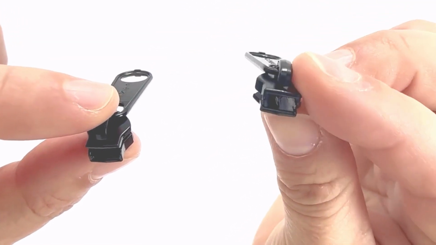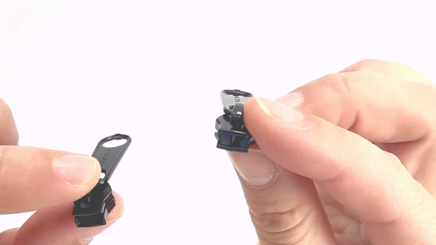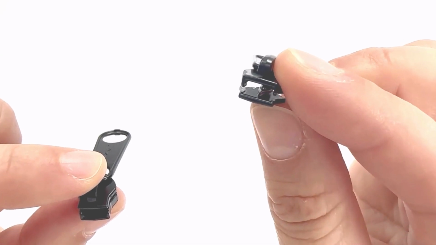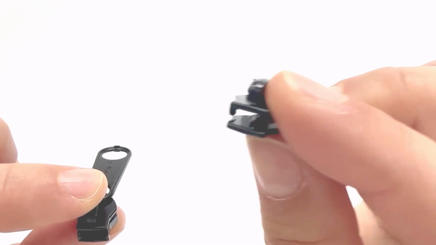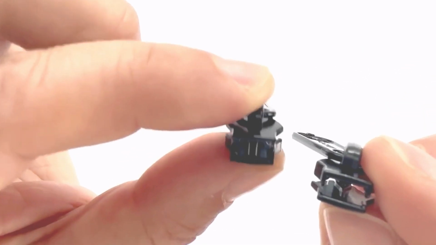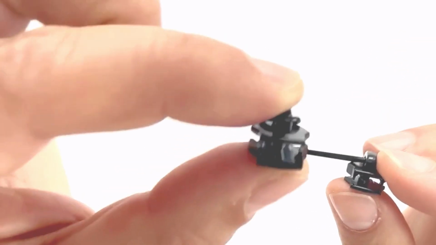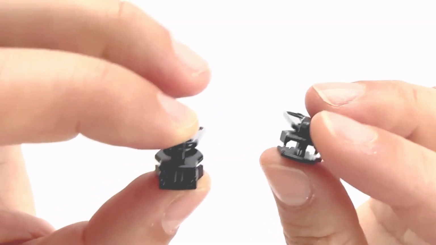This slider that I'm holding in my right hand, you can see the top of the bale makes a bit of a U shape, and then the bottom is flat. And then this slider right here is exactly the opposite. The bottom is a U and the top is flat.